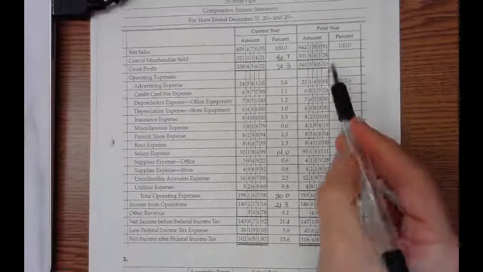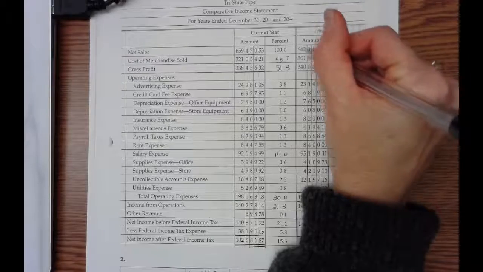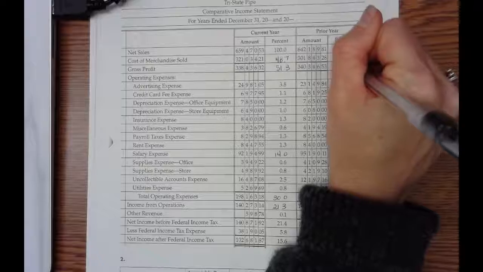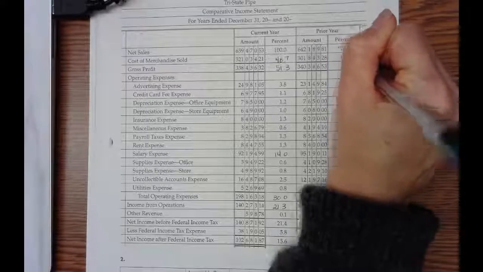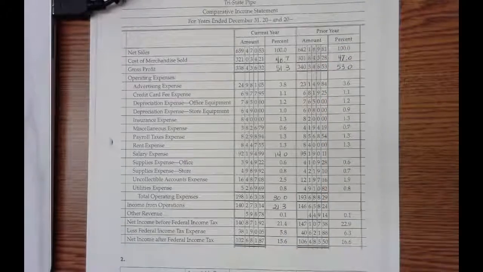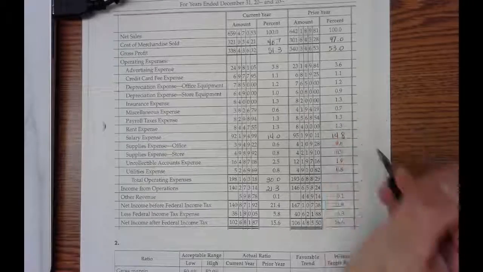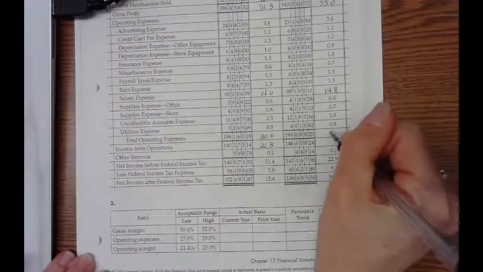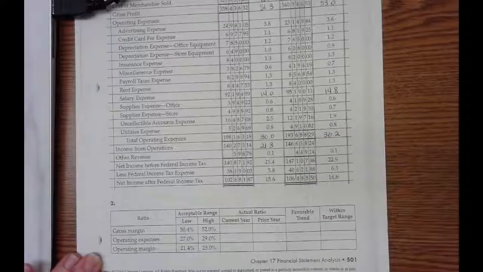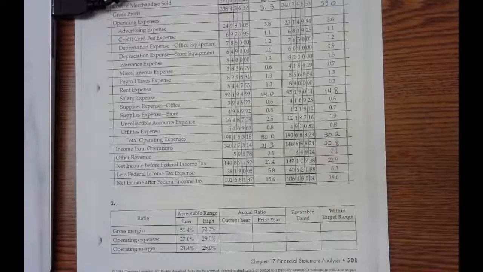We're now going to do the same thing for the prior year, always dividing by the net sales amount, and this time it's 642,189.81. Cost of merchandise sold is 47.0. Gross profit is 53.0. Salary expense is 14.8. Total operating expenses is 30.2, and income from operations is 22.8.